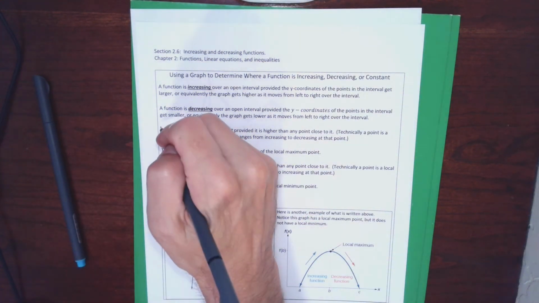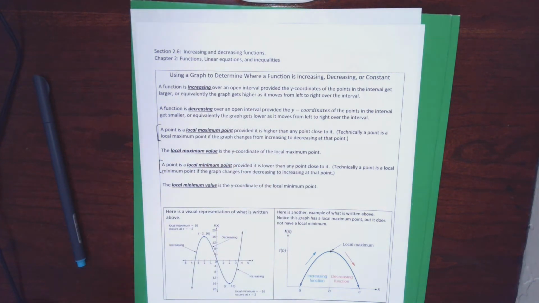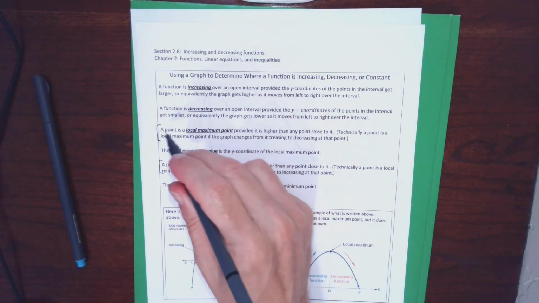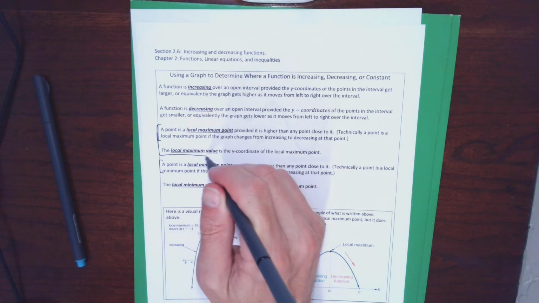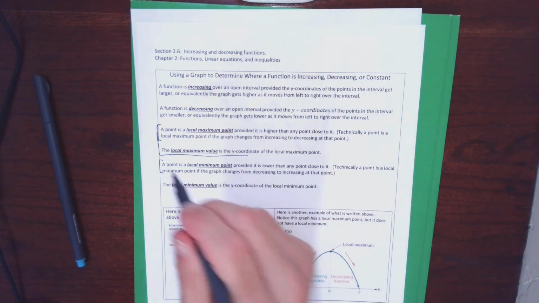So we have points that are maximum and minimum points, and it turns out that the y value of those maximum and minimum points is going to be an important y value. The local maximum value is the y coordinate of the local maximum point.